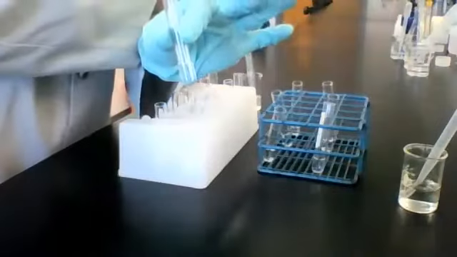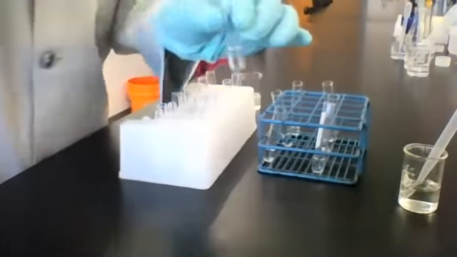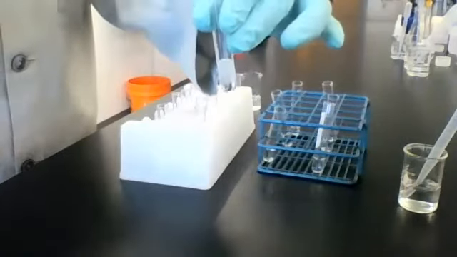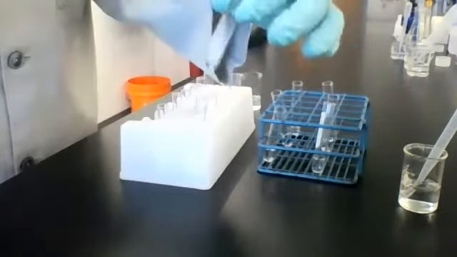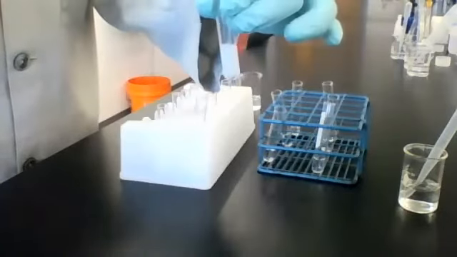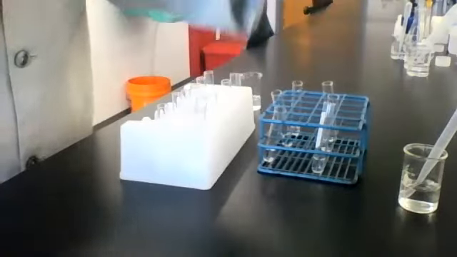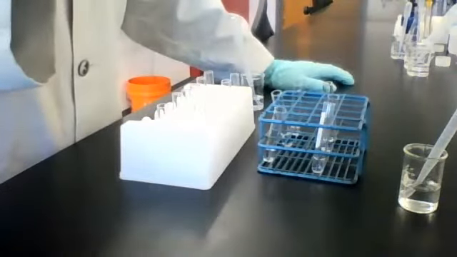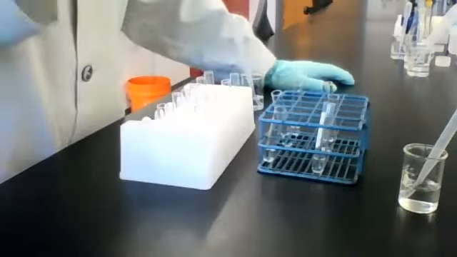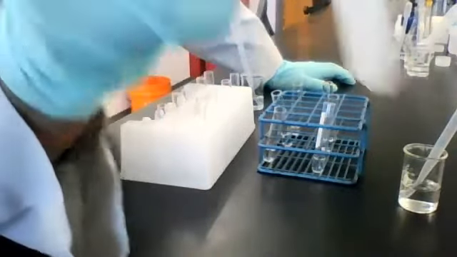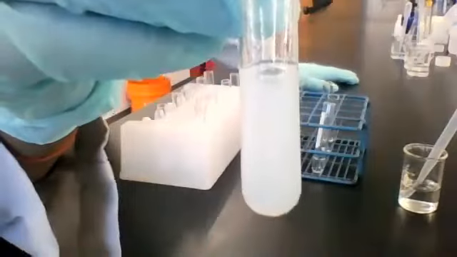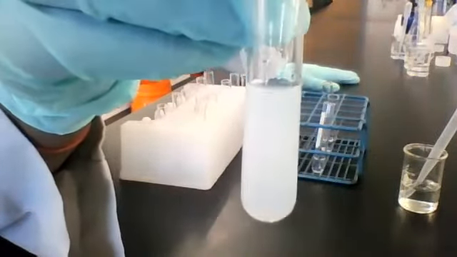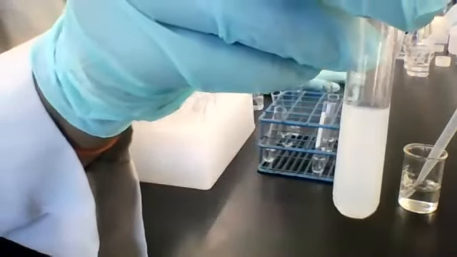Moving on to solution 3. Let's add some reagent B, see what happens. All right, here it is. Trying to get the black backdrop there.